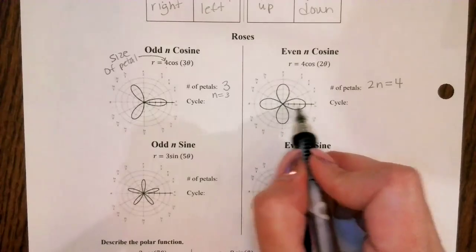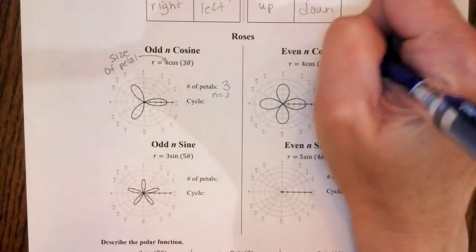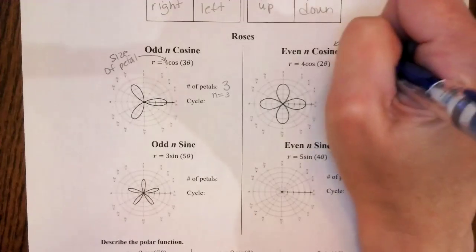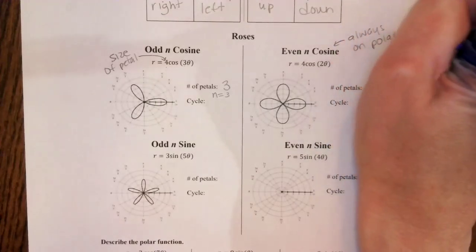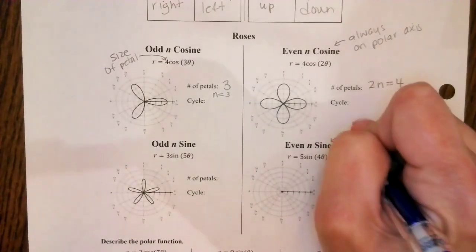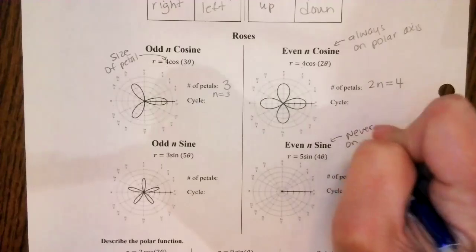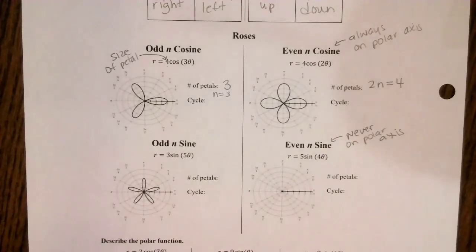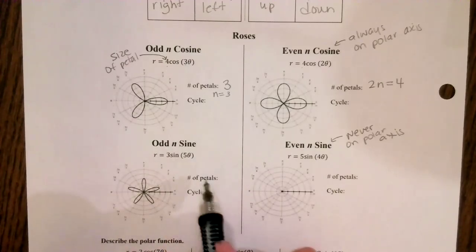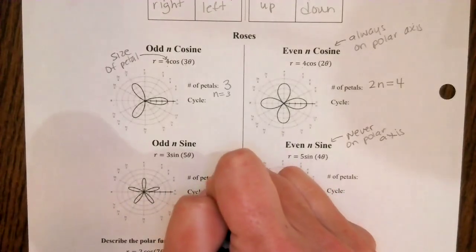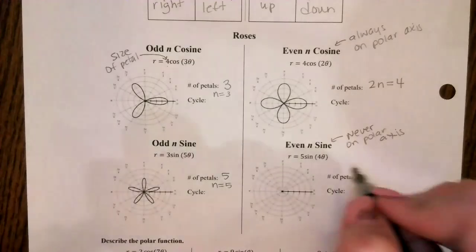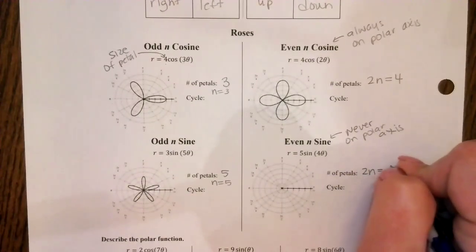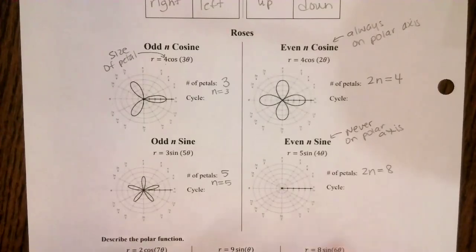If it is cosine, it is always on the polar axis. So cosine, always on the polar axis. If it is sine, never on the polar axis. For the sine ones, the rules are basically the same. This right here is the size of the petal. So 1, 2, 3 is going to give me that length of the petal. If it is odd, then we are going to keep that number of petals. So this would be 5, n equals 5. If it is even, we are going to double that. And so that would become 8 petals on this one.